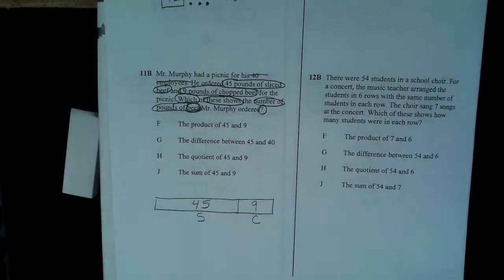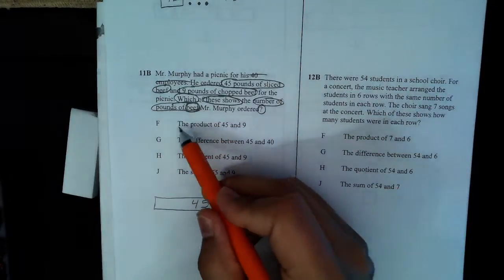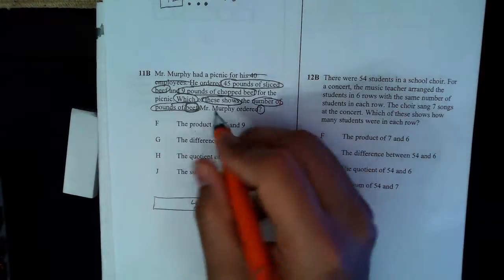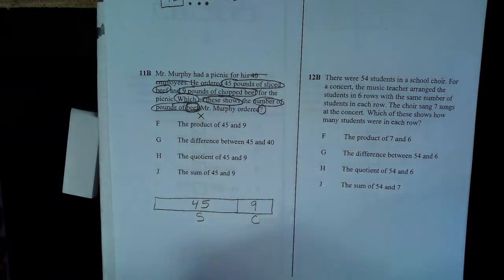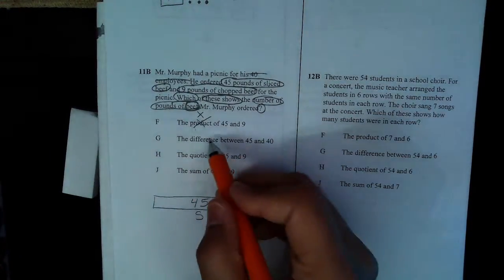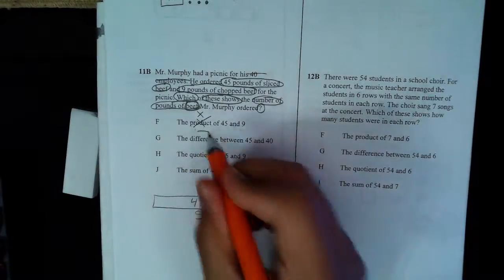Let's look at my answer choices. F says the product. Product means to multiply. Is that what we're going to do, Bella? No. G says the difference. Difference means to subtract.